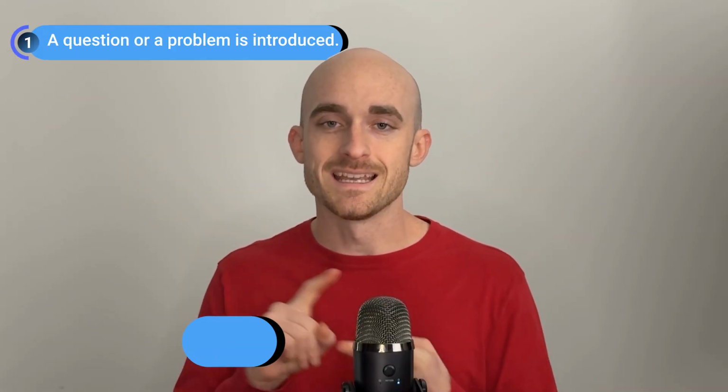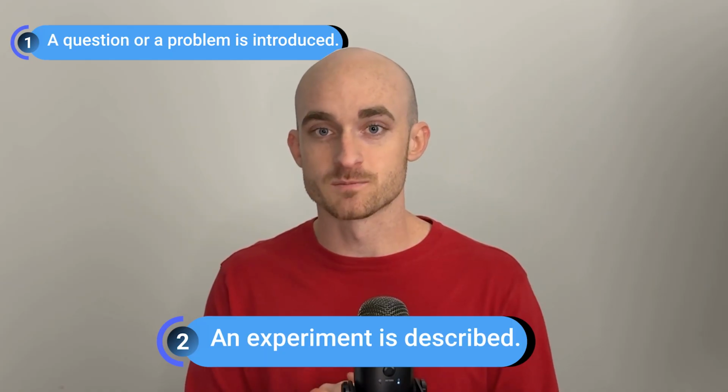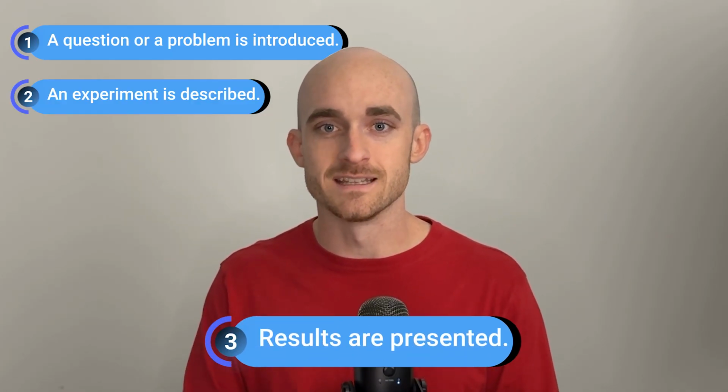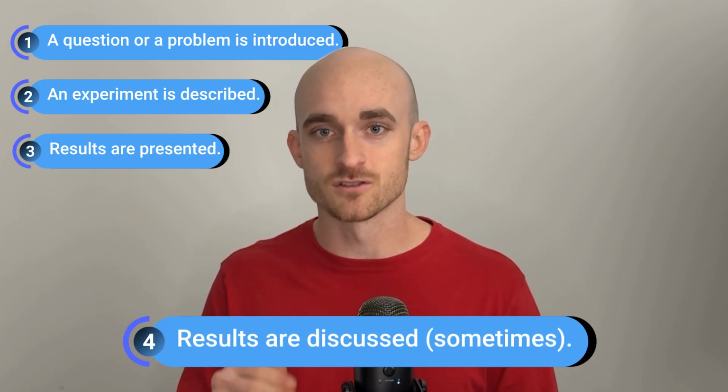The first thing that can help you is to recognize that experimental-based passages generally have the same template. First, a question or problem is introduced, and then they describe an experiment that's supposed to provide answers to that question or problem. That's followed by results, and then sometimes there will be some discussion or conclusion.